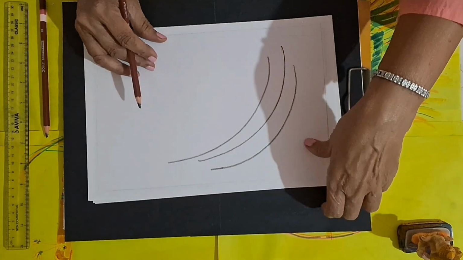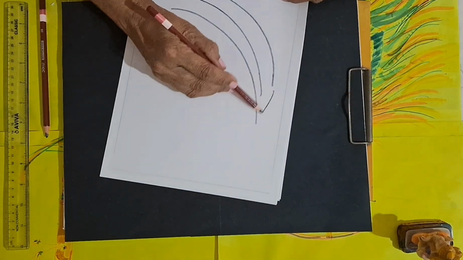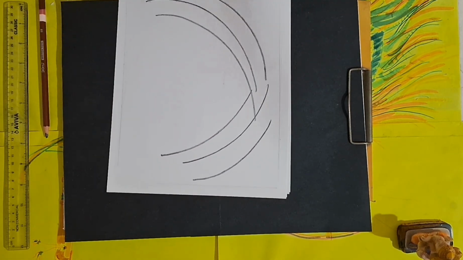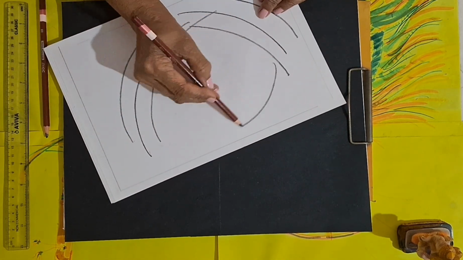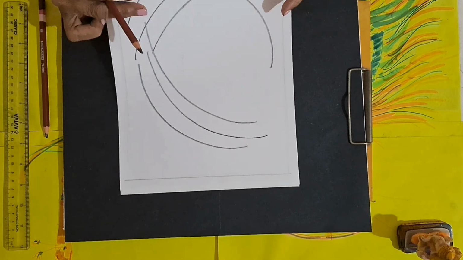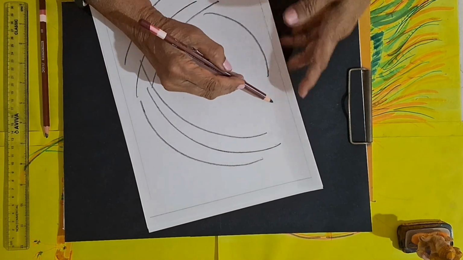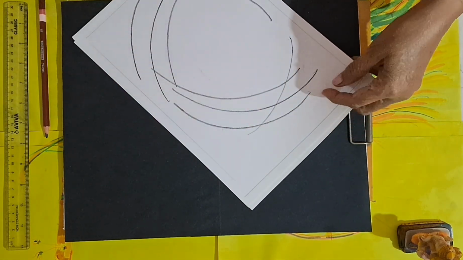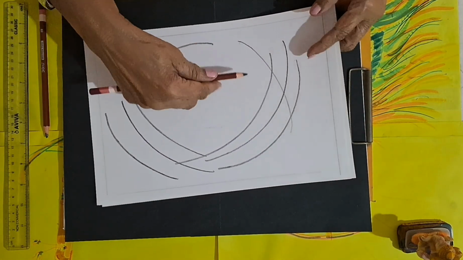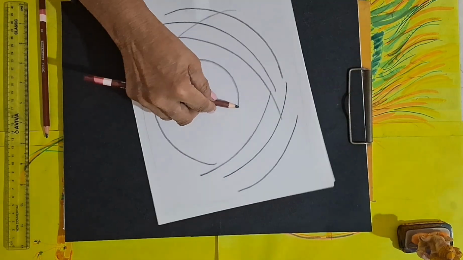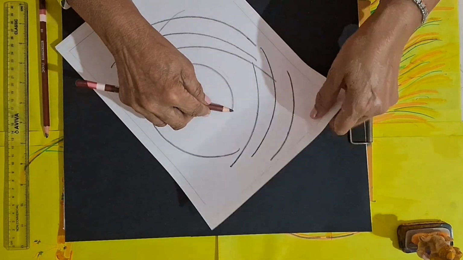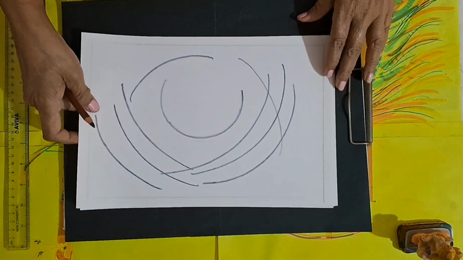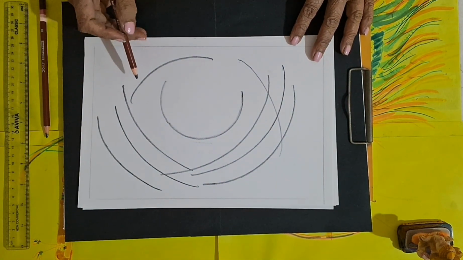You may move the direction also in the opposite side, this way. What children in the school do is they hold it like this and they draw a circle this way. They're very smart enough to create curved lines. Children of today are very, very smart, very clever, intelligent.